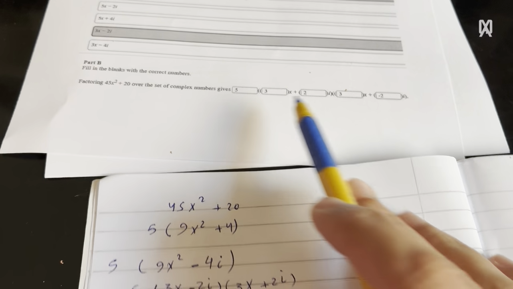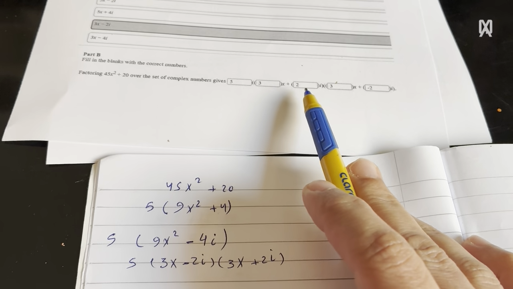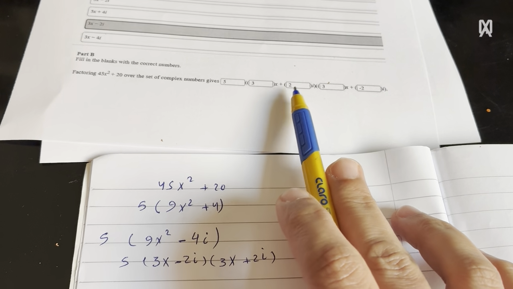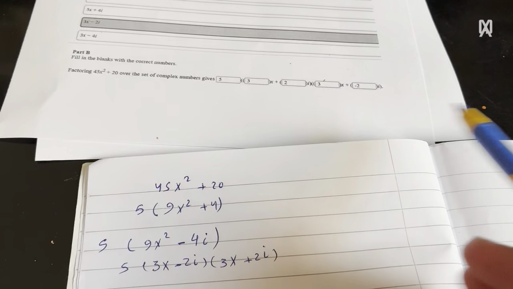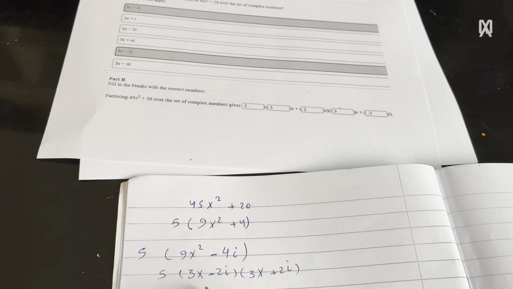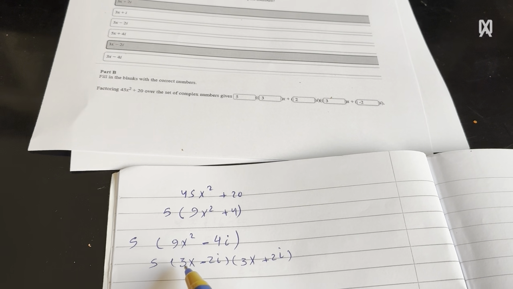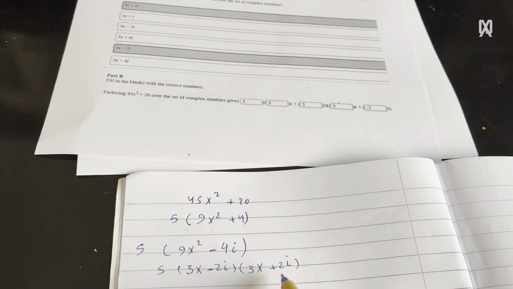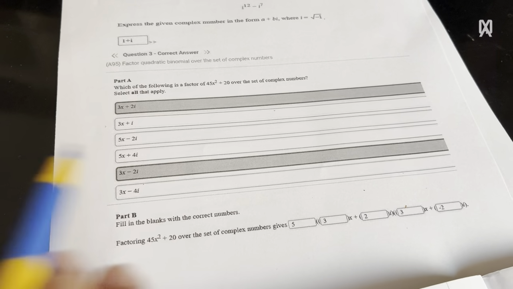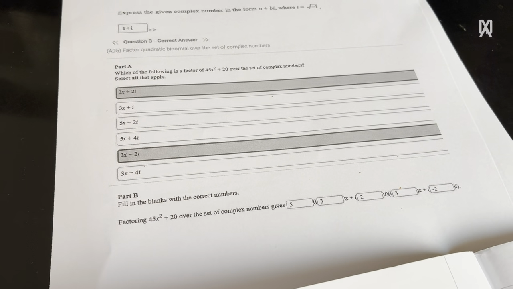So you have 5 and then 3x plus 2i, 3x minus 2i. You can put minus 2 here and plus 2 here, or keep it the same. So what are the factors of this equation? 5 is a real number, so 3x minus 2i or 3x plus 2i, which are these two solutions. So here I use the factorization method.